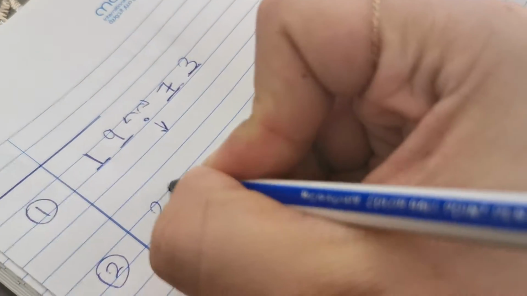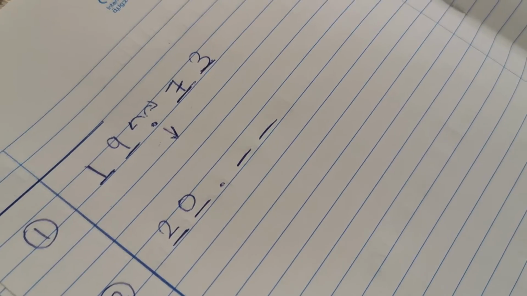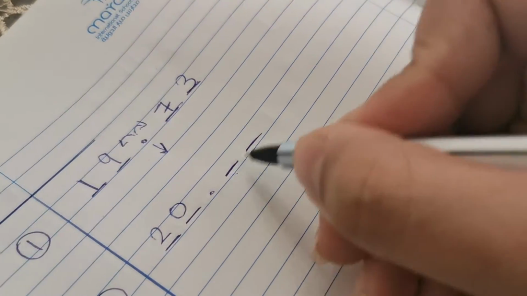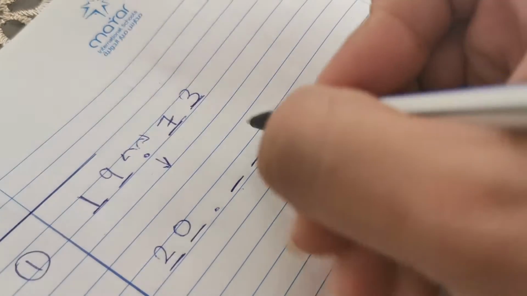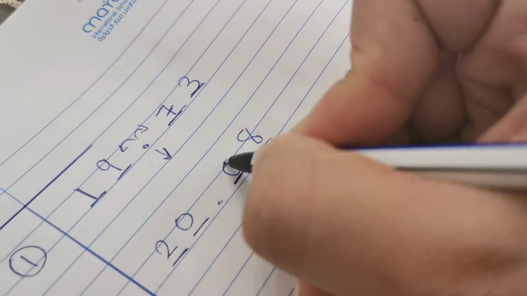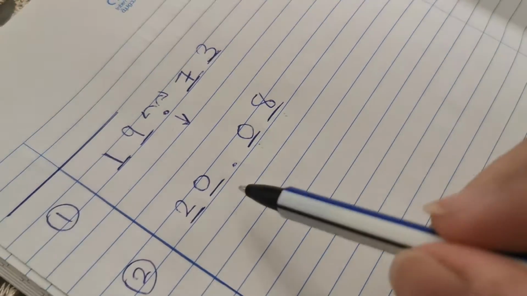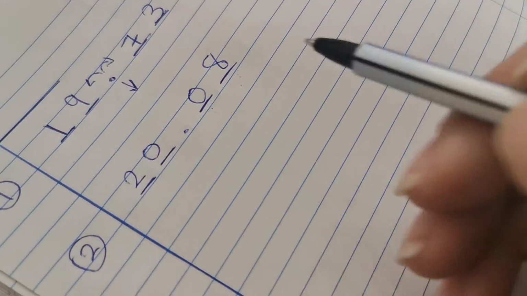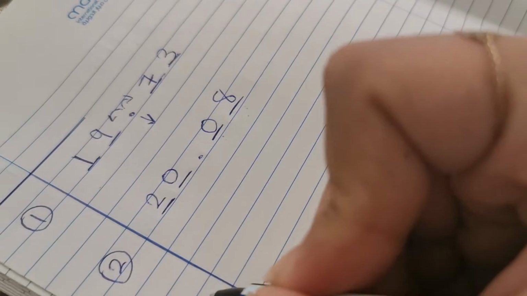They said to the left of the decimal point we have 20. To the right of the decimal point we have 8 hundredths. So we should have 2 digits. Where should I put the 8? Of course here. Do I leave it empty? No. Let's check the answer. Is it 20 and 8 hundredths? Yes, it is. Excellent. Number 3.